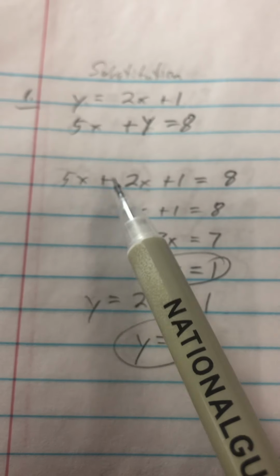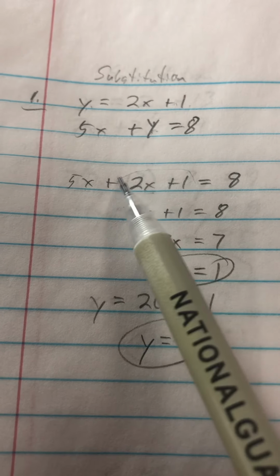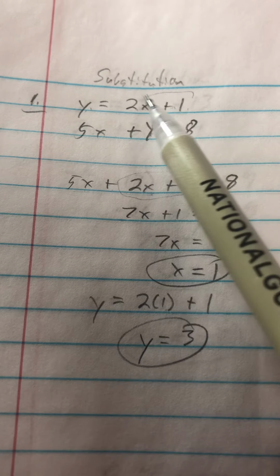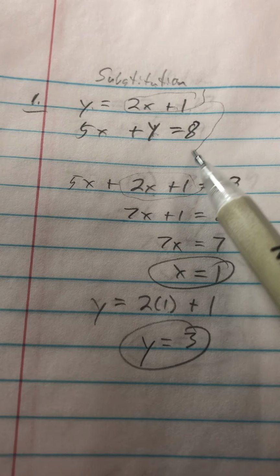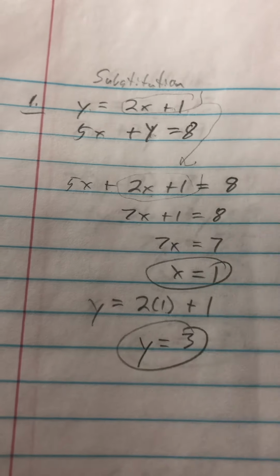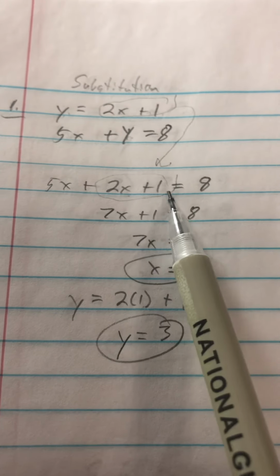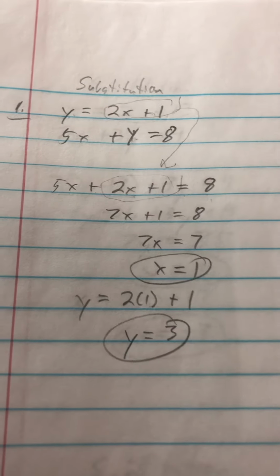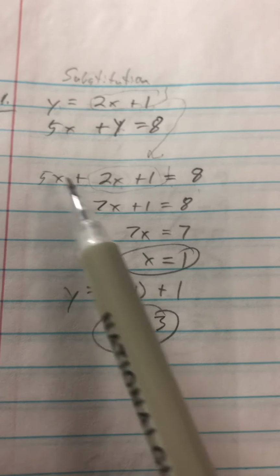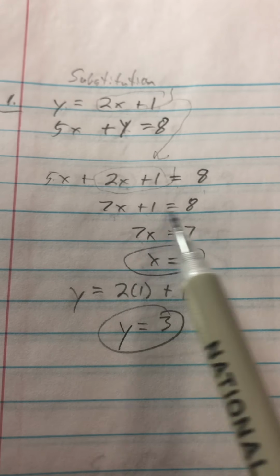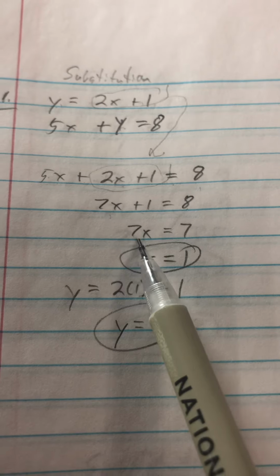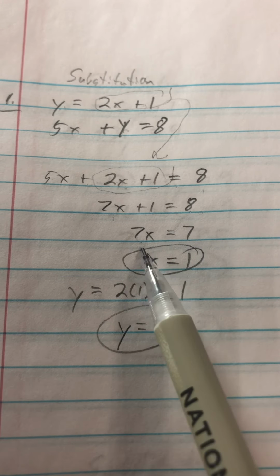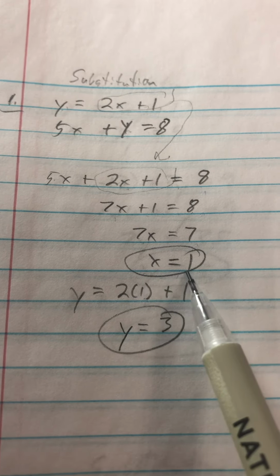So I have 5x plus y. This is my y, remember? I substituted it in. I'm not going to do this for each one, so don't worry. Equals 8, just in case you need help in understanding what just happened. So I combine my like terms. I then get the x by itself on one side, and I get x equals 1.